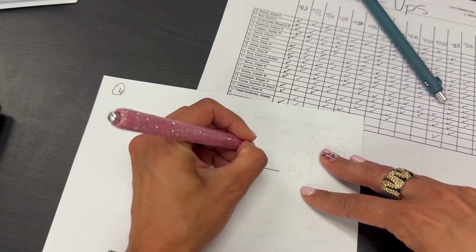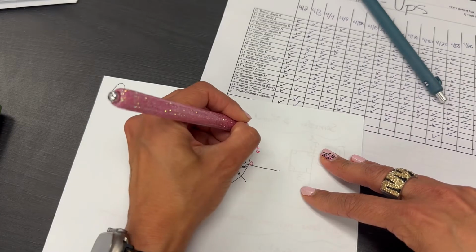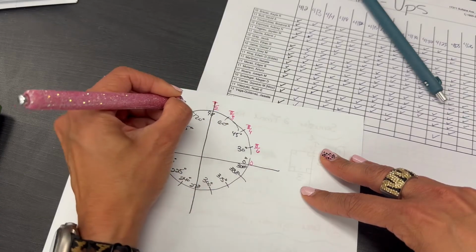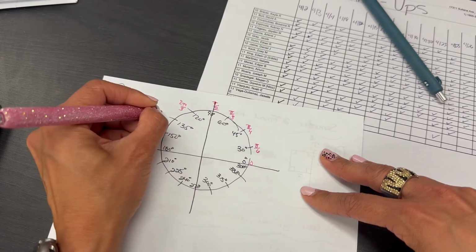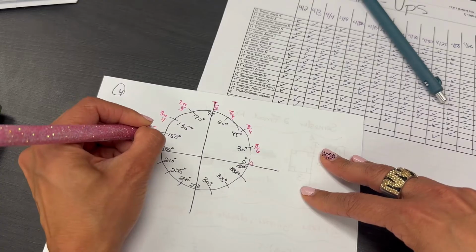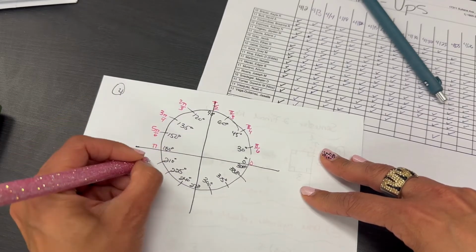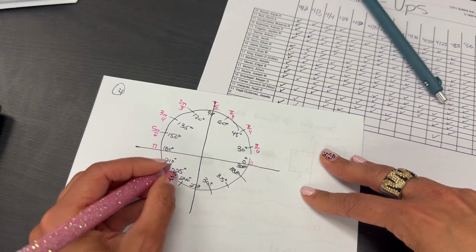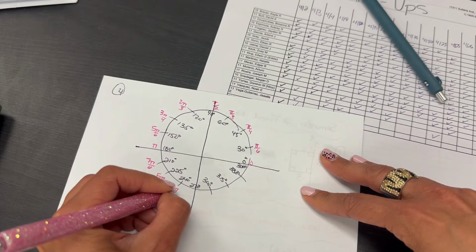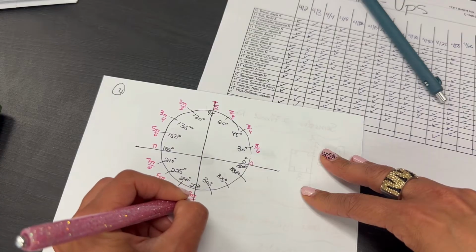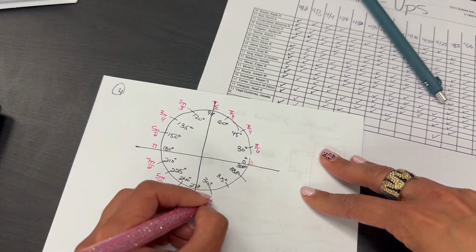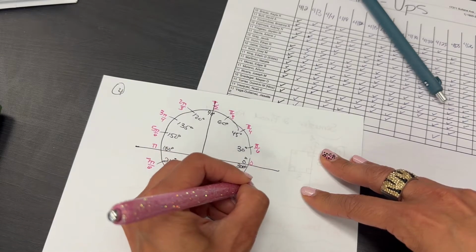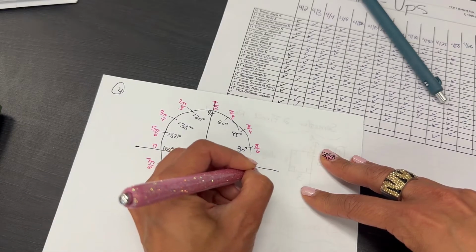Okay, and then the radians. Well, 0 radians, pi over 6, pi over 4, pi over 3, pi over 2, 2 pi over 3, 3 pi over 4, 5 pi over 6, pi, 7 pi over 6, 5 pi over 4, 4 pi over 3, 3 pi over 2, 5 pi over 3, 7 pi over 4, 11 pi over 6, 2 pi.